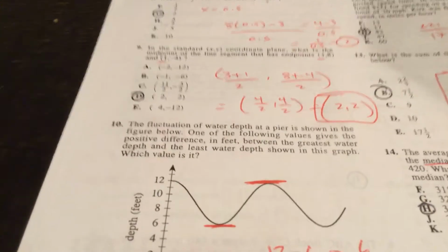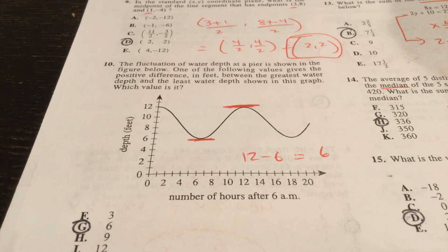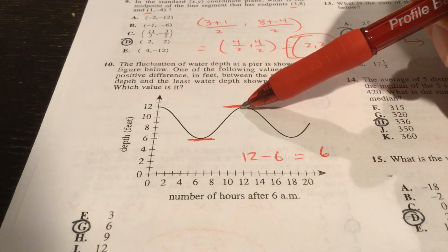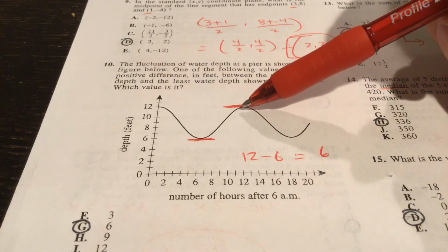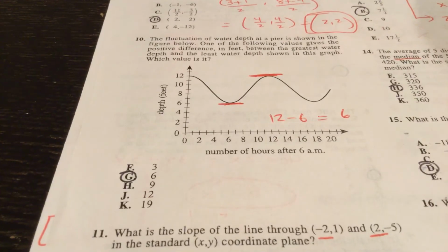That is from geometry. All right, the fluctuation of water depth over time is shown by that graph. Which of the following gives the greatest water depth, the difference between the greatest depth and the lowest depth? Well, lowest is 6, greatest is 12. Got a nice little periodic function, sine, cosine, you guys will learn about. You might have learned about, depending on who you are. It's 6. The difference is 6.